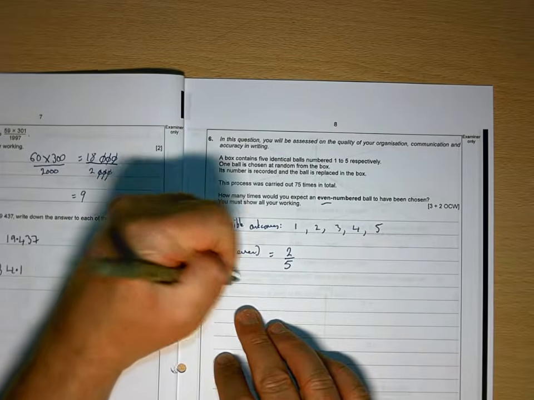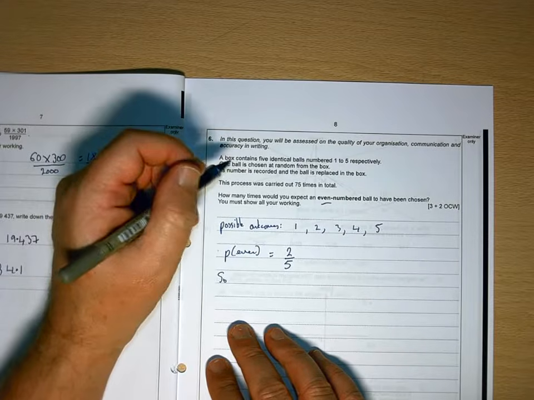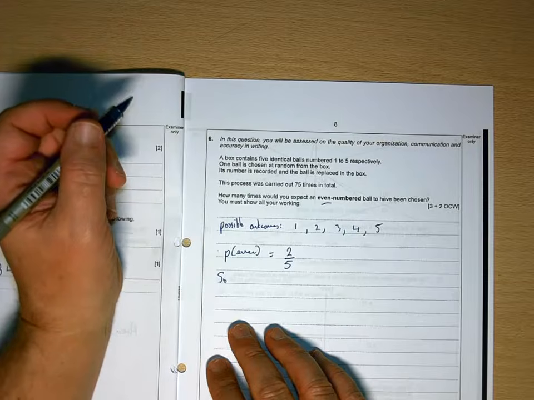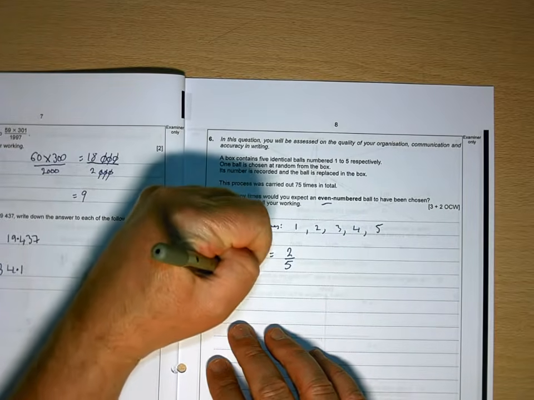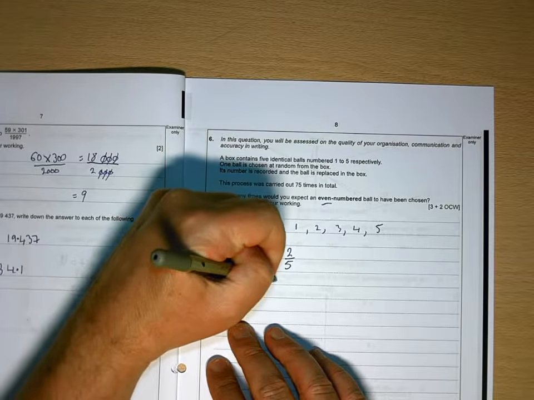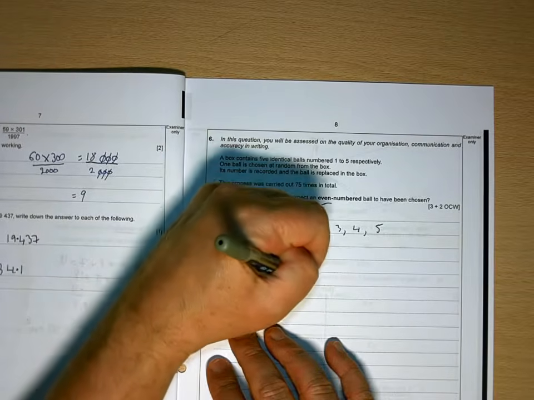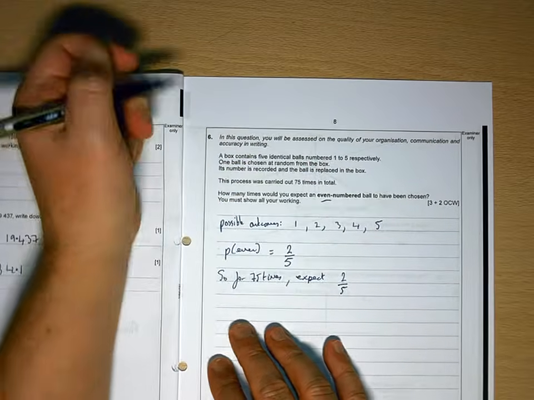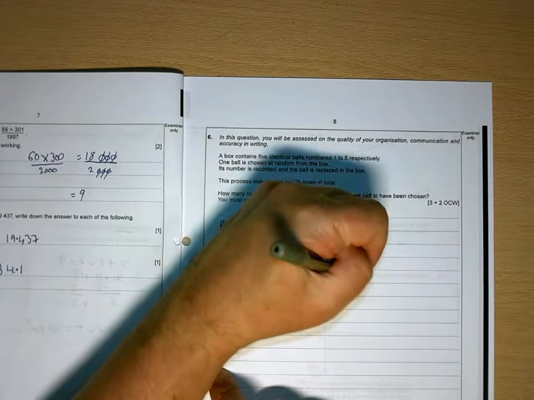So, if we draw the ball out once, we've got a 2 in 5 chance of getting it right. So for 75 times, we could expect 2/5, the probability in one throw, times the number of throws altogether.